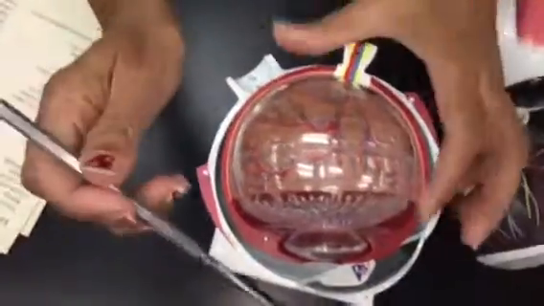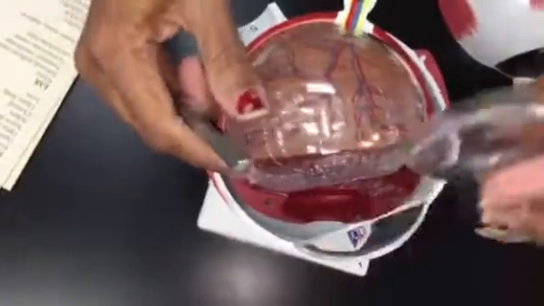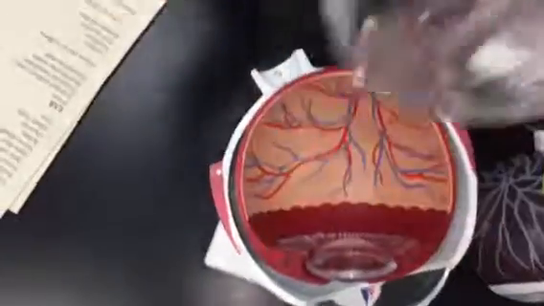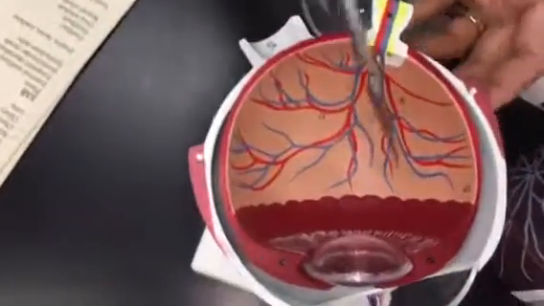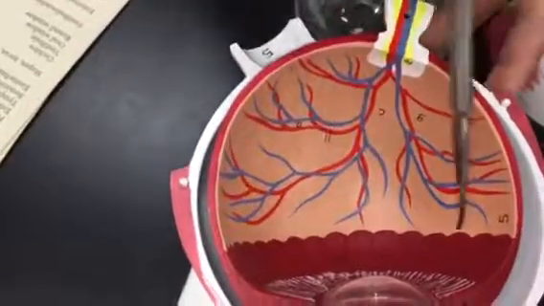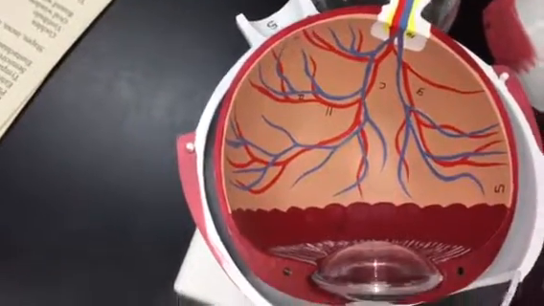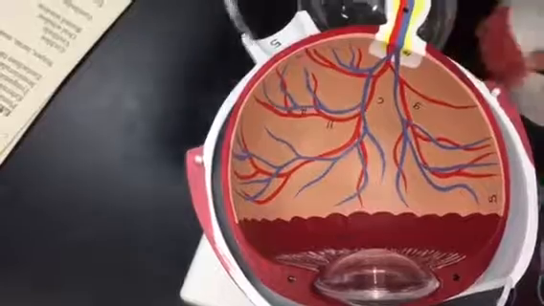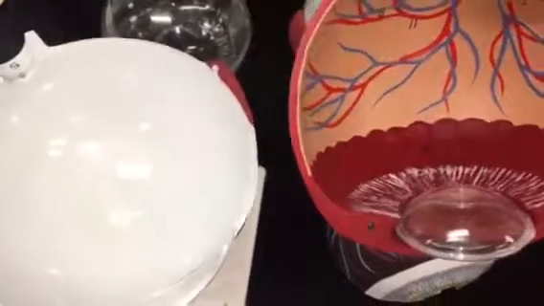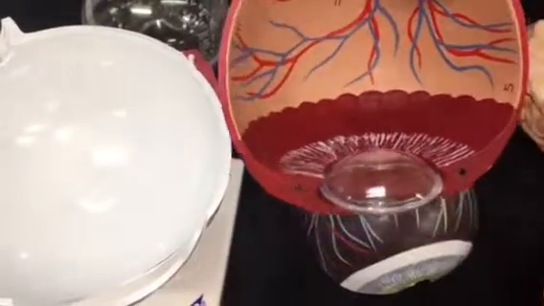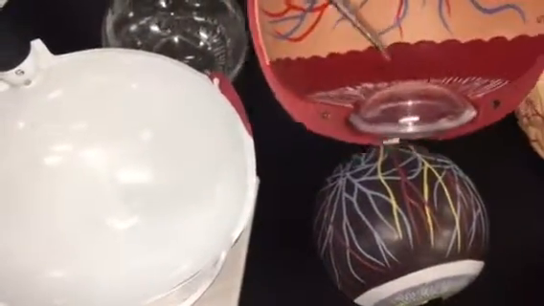So this here is the lens, and this here is the vitreous humor. When we remove the vitreous humor, this layer you see inside is the retina. And this one here, which is holding the lens in place, is the ciliary body. The ciliary body holds the lens in place.